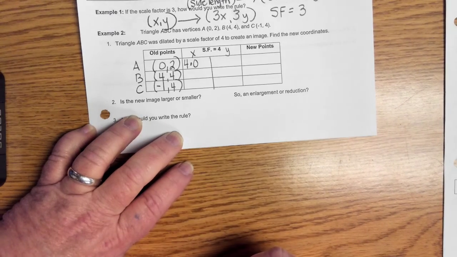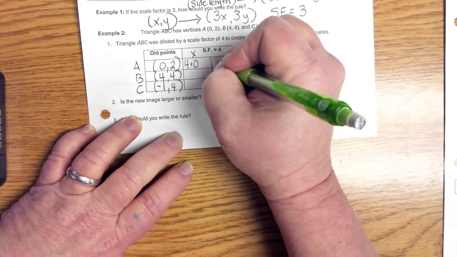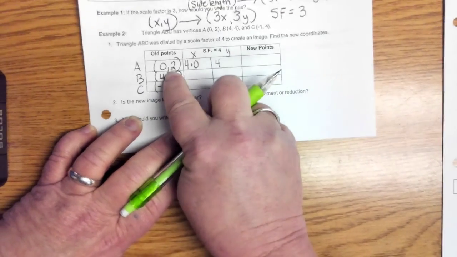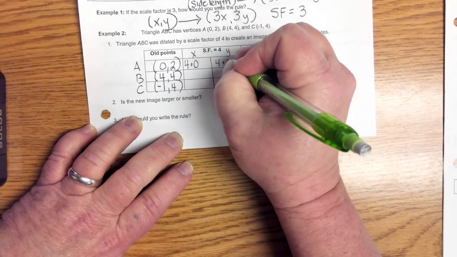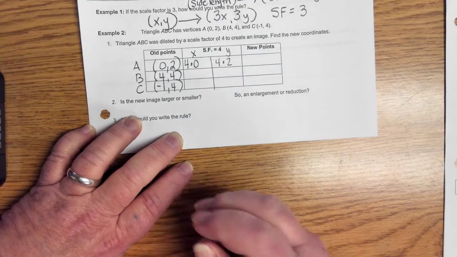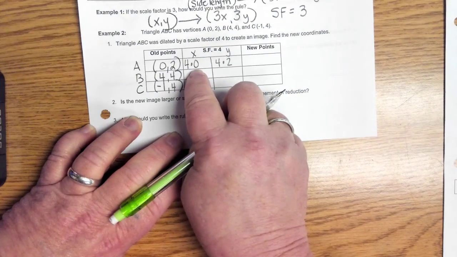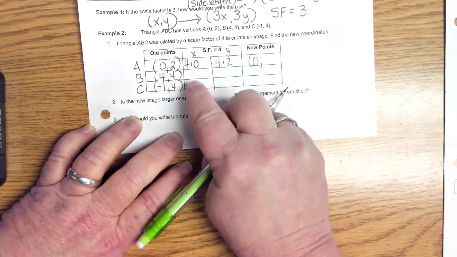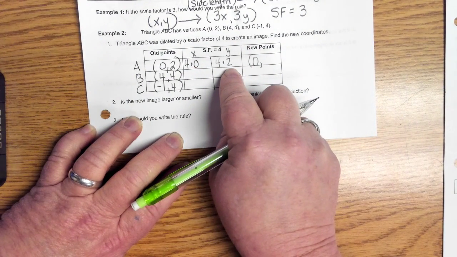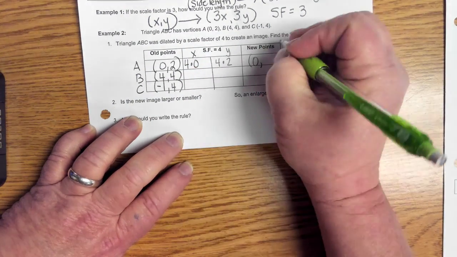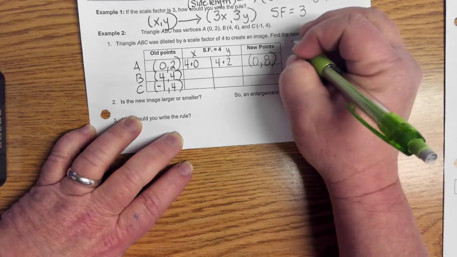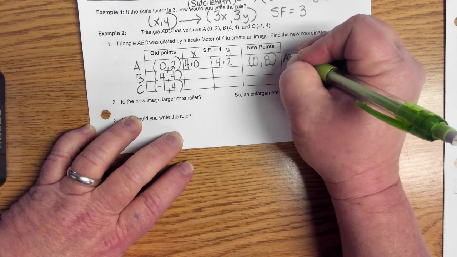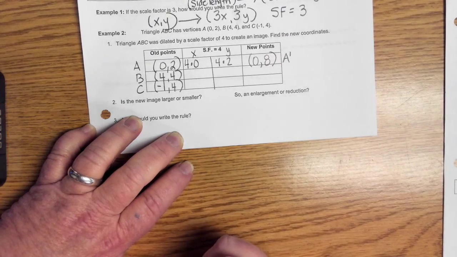And then I'm going to take 4 times my y value, which is 2. 4 times 0 is what? 0. So my new point would be at 0, and then 4 times 2 is what? 8. So (0, 8). And how do we say this? A prime. That's your A prime.